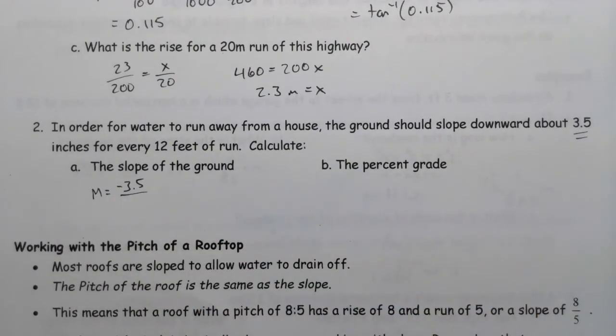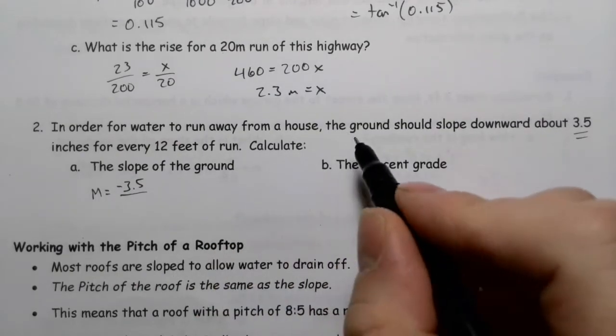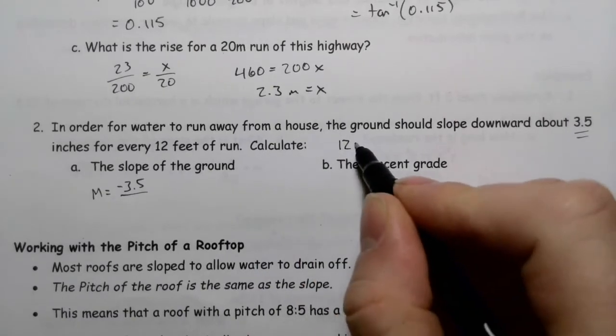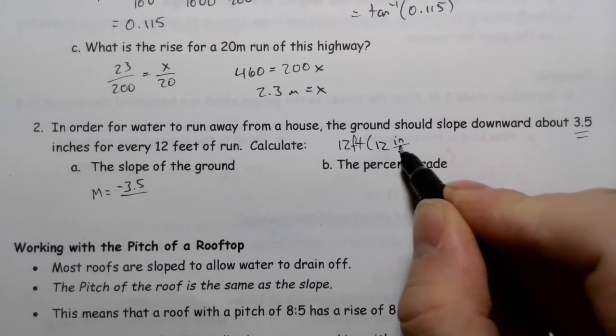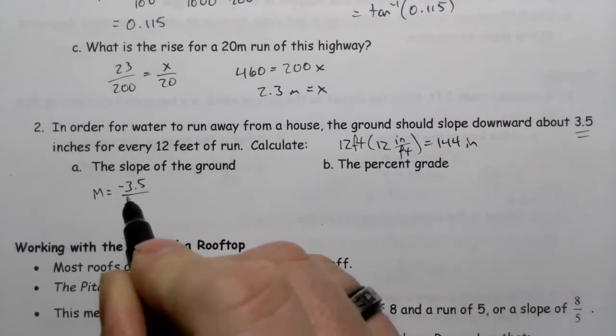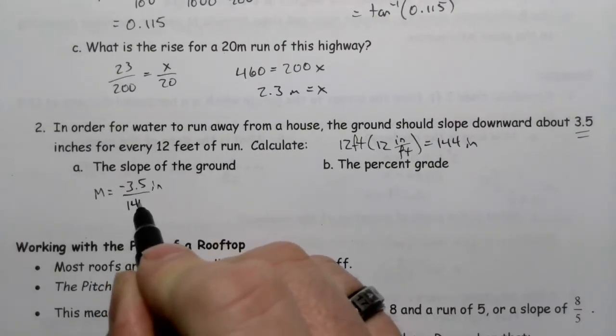So the ratio that I'm creating here is incorrect. But what I know is that there are 12 inches in every foot. So if I take that 12 feet and multiply that by 12 inches per foot, that's going to get me 144 inches. So this is actually going to be negative 3.5 inches over 144 inches.